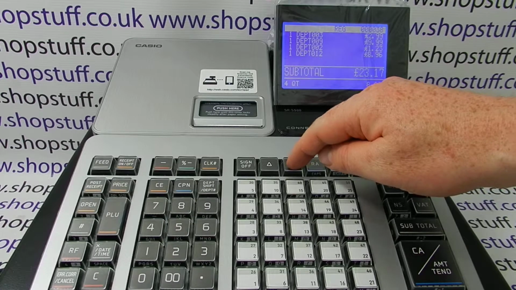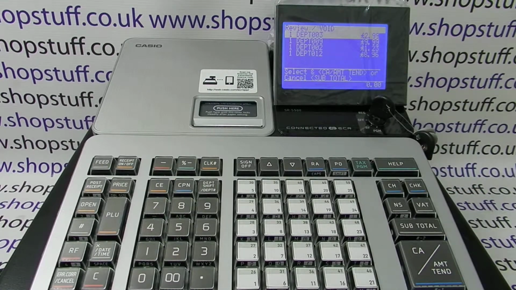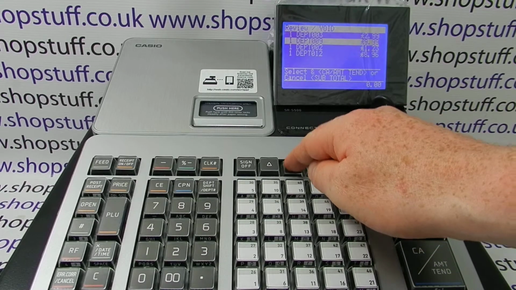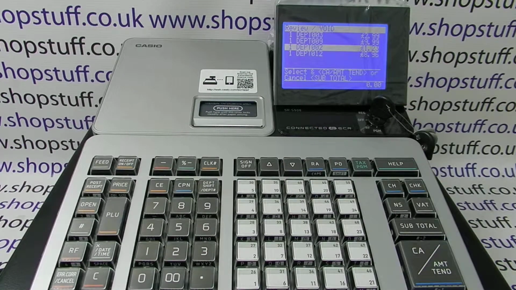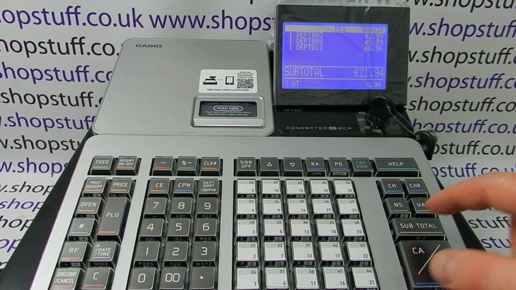If you press the arrow down key, it brings up the review void display, and you can arrow down to the item you wish to remove, and then when it's highlighted you press cash amount end and that removes that item from the sale. We press subtotal again.